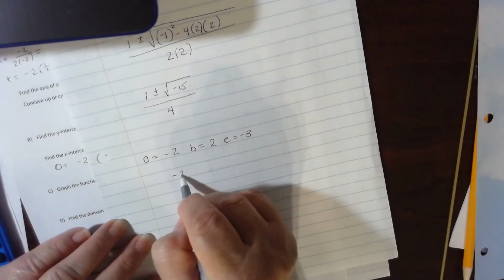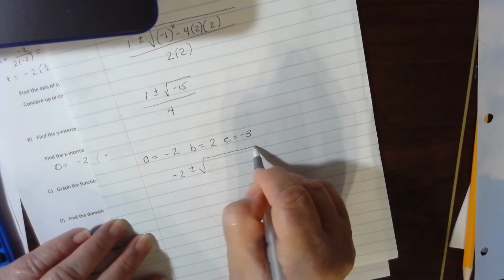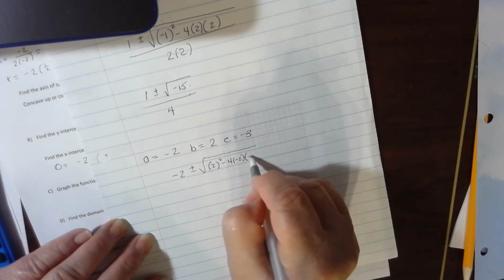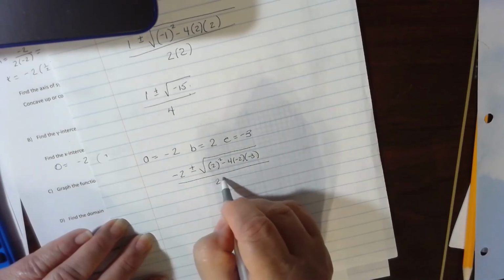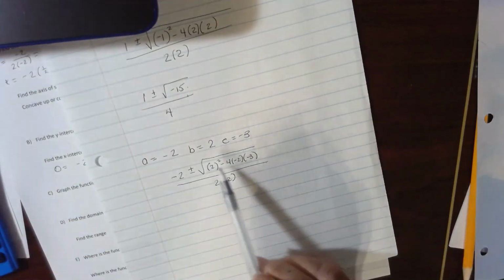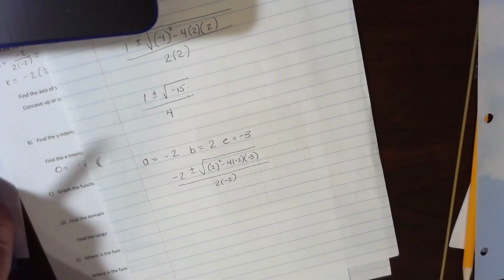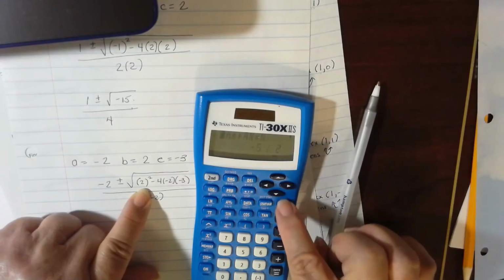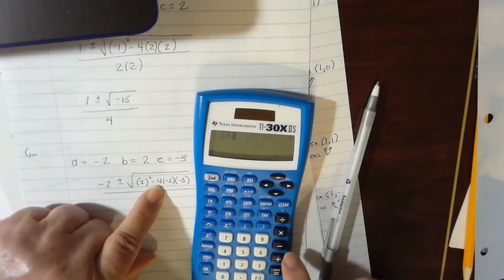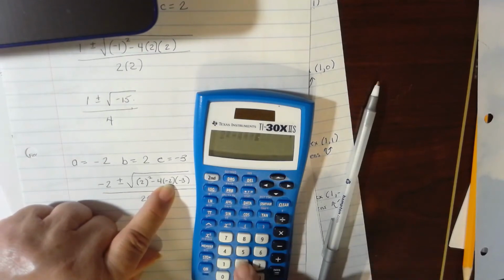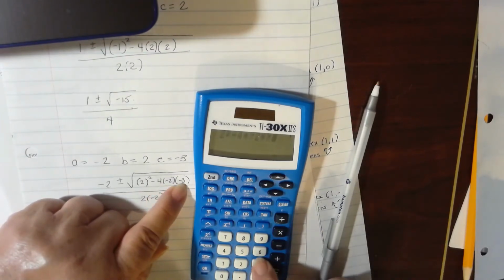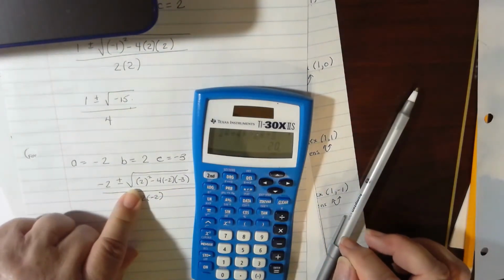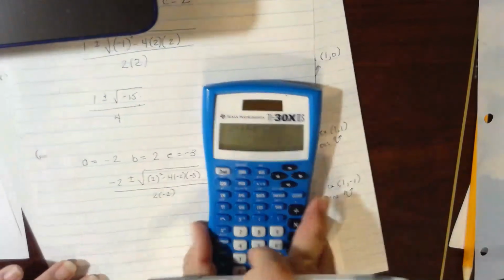So, the opposite of B, plus or minus the square root of B squared minus 4 times A times C, all over 2 times A. Do this part, no radical, just do the part that's underneath it. So I'm going to do 2 squared minus 4 times negative 2 times negative 3, and I get negative 20. Is that right? Yes, negative 20.